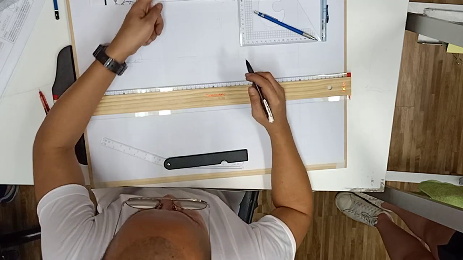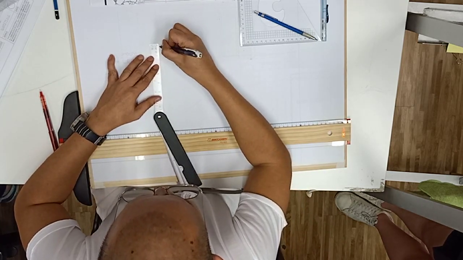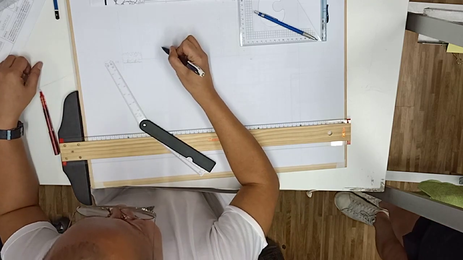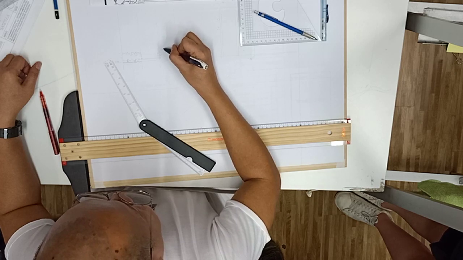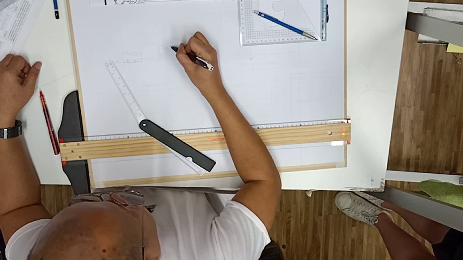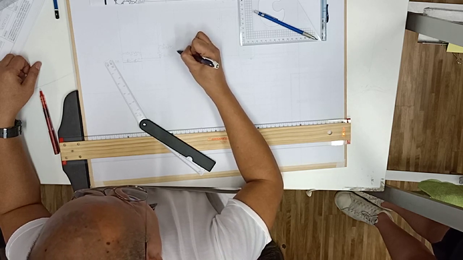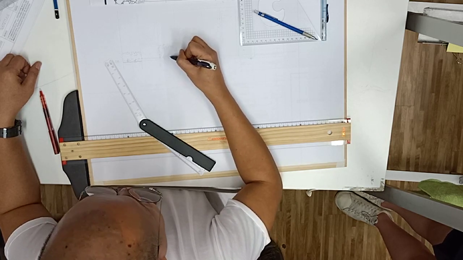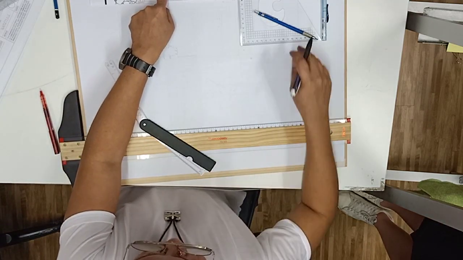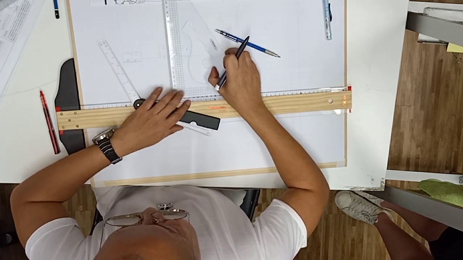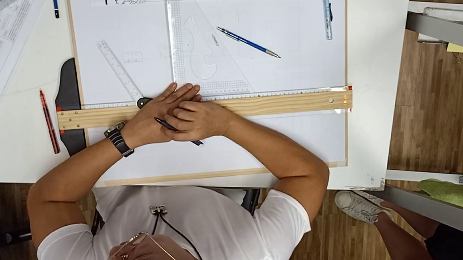After that, what's the height of the plant? Let's say I just put 1.5. Okay? So I have the plants. Okay? Now look, there is this tree here. Okay? So the tree is at the center. Correct?